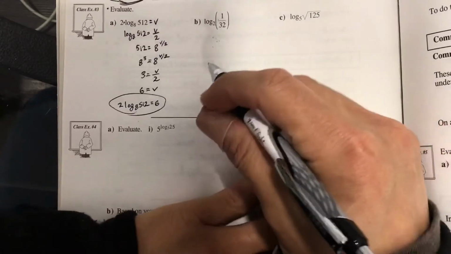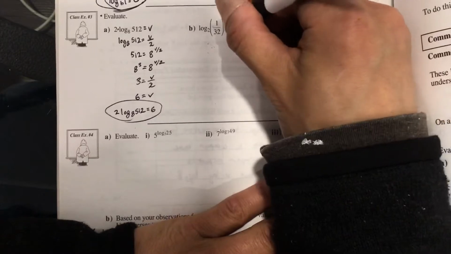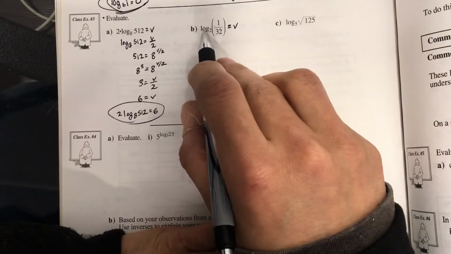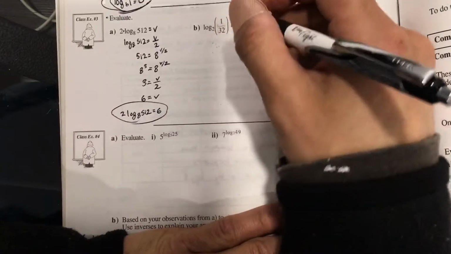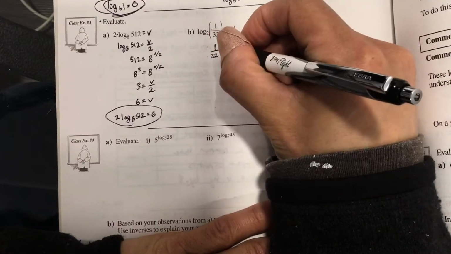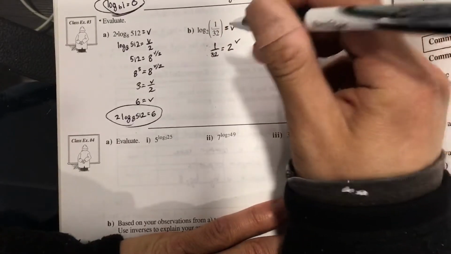And we'll take the same approach for this one here. We set this equal to v, and there's no coefficient in front of my log, and so I can just start by converting this to exponential form. So 1 over 32 is equal to 2 to the power of v.